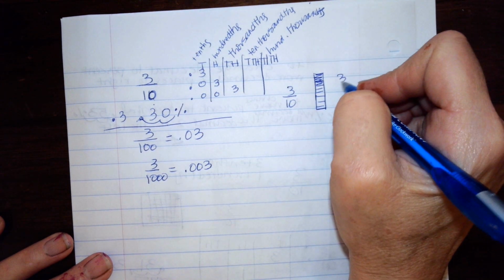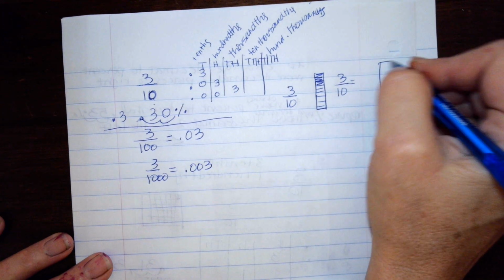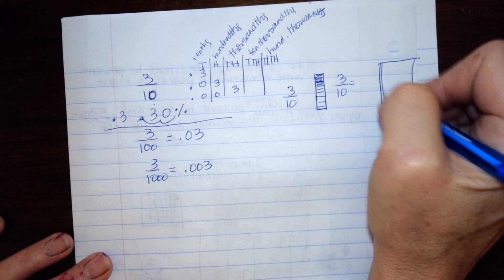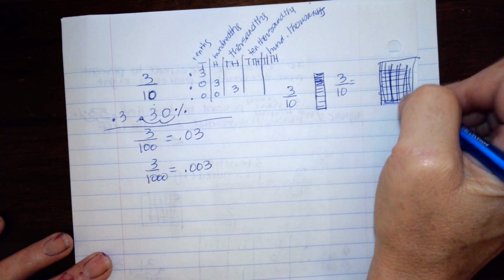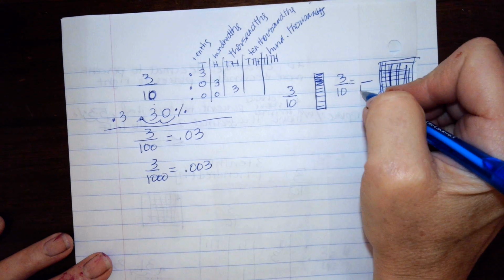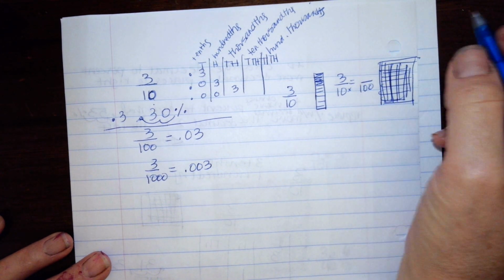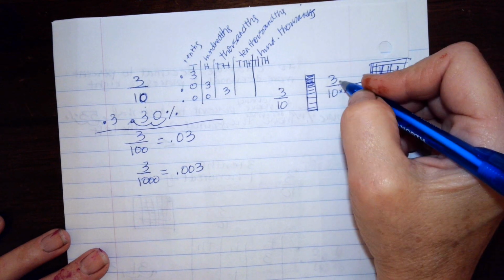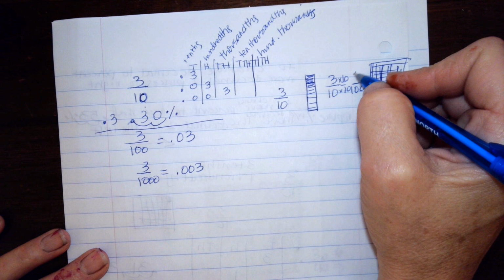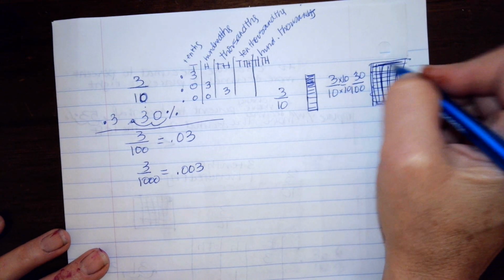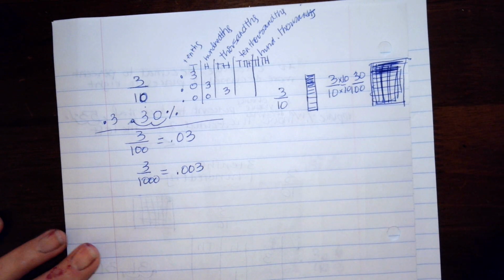If you had a 100 block that they wanted you to do, pretend like that's 100. You would change the denominator to 100, and then we know we can't just change a 10 to a 100, so I would have to multiply it by 10, and anything I do to the denominator I do to the numerator, and then I'd fill in 30 squares of my 100 block.